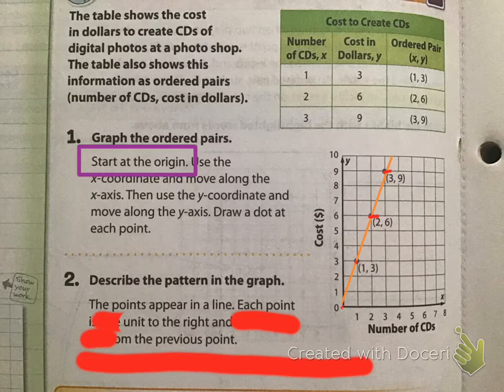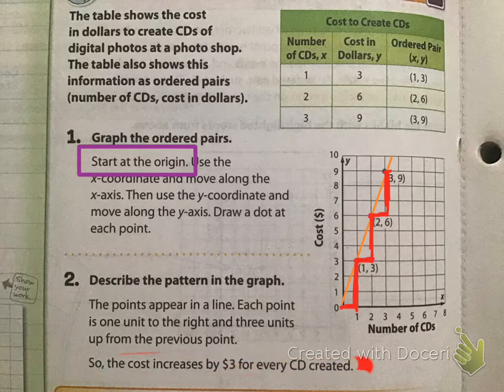So based on that information that we were just given, that it's 1 unit to the right, how many units up is it going to be on our fingers? How many units up? Yes, on our fingers it is 3. Because every time we go over 1 unit to the right, we go up 3 units. We go over 1, up 3, over 1, up 3. So it's kind of this staircase that we're forming, but we're connecting it all together into a line. So the cost increases $3 for every CD created.